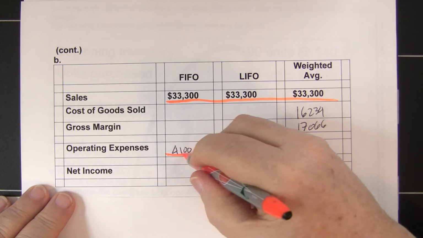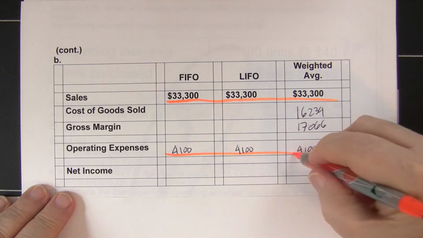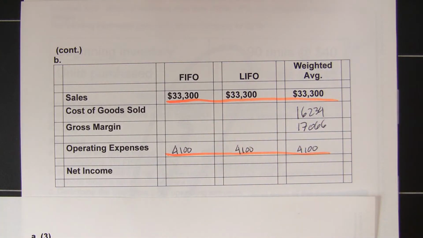So these items will not change. The items that will change are the cost of goods sold and the gross margins. And that would be significant. Now these are relatively small numbers, but you can multiply this by as many millions as you want to get an idea about how big this could be.